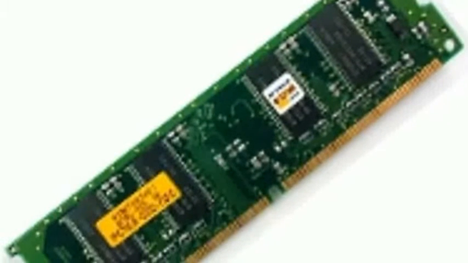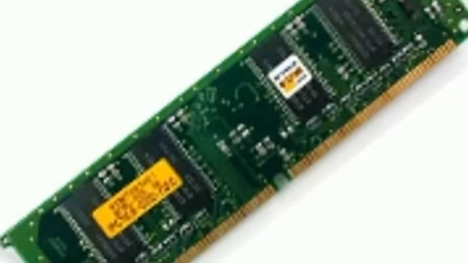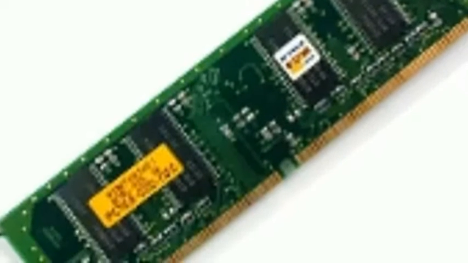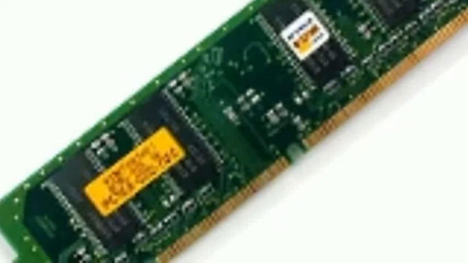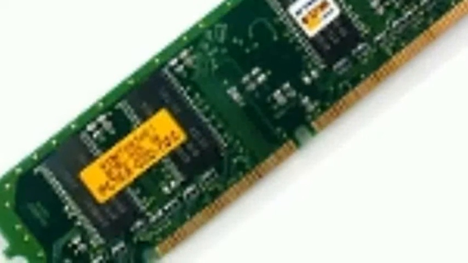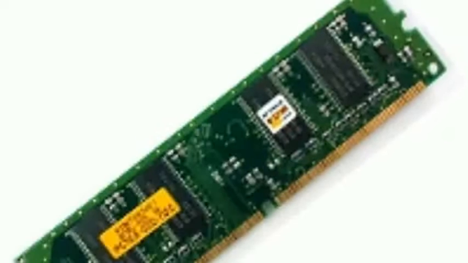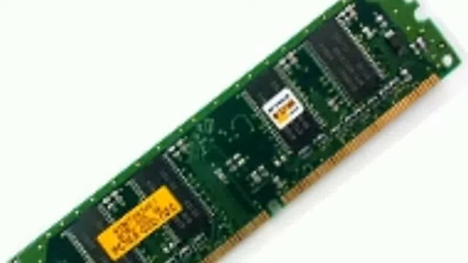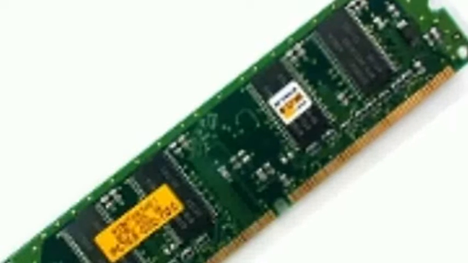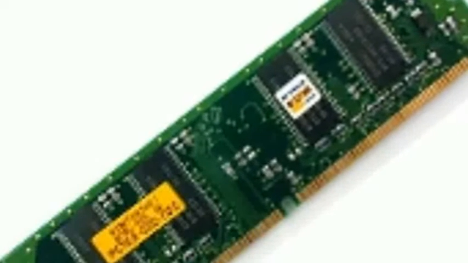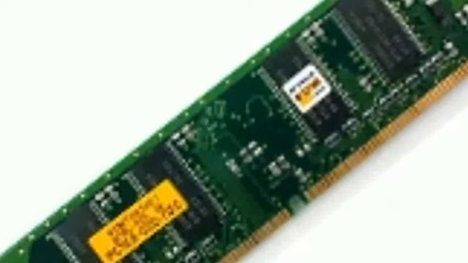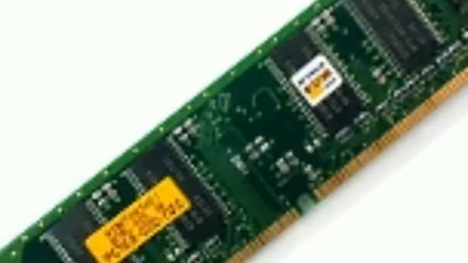Then again 1024 EB is equal to 1 zettabyte, that is called ZB. Then 1024 ZB is equal to 1 yottabyte, that is called YB. And 1024 YB is equal to 1 brontobyte, that is BB. Okay, this is the table of units which is there in your book. You just go through it once.